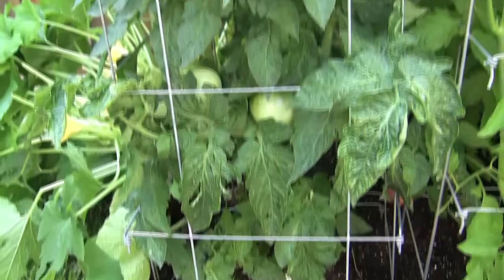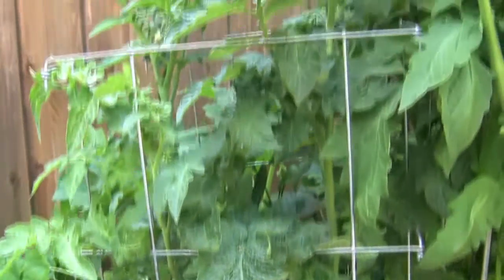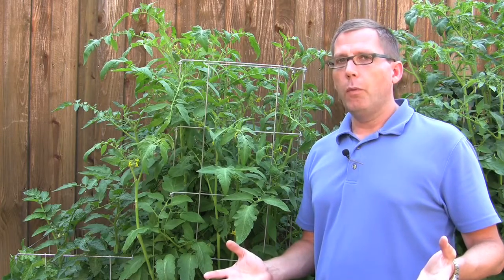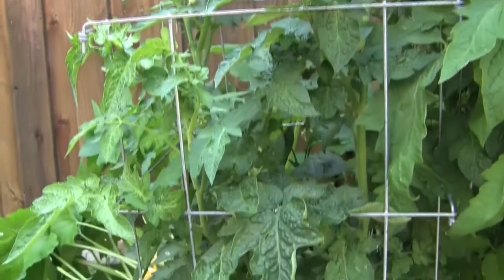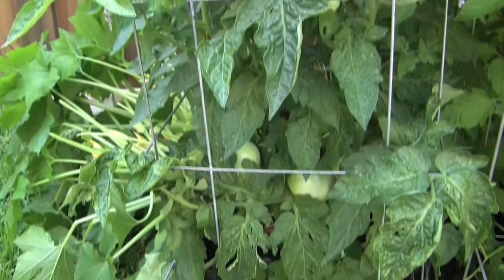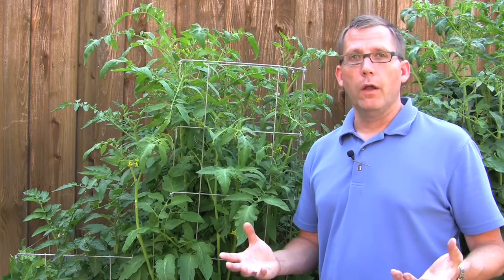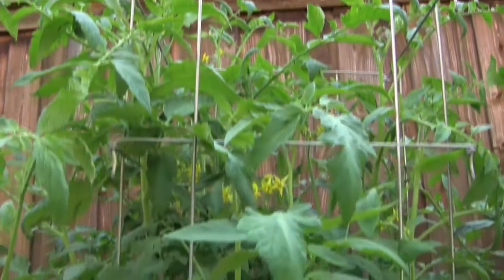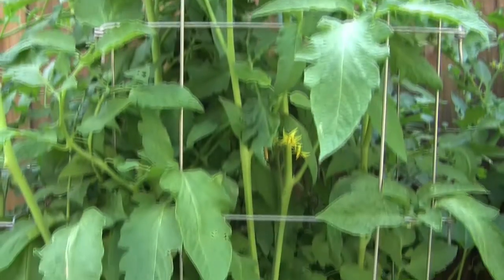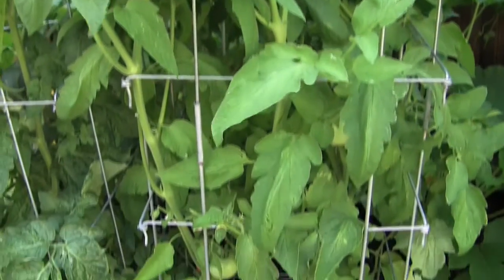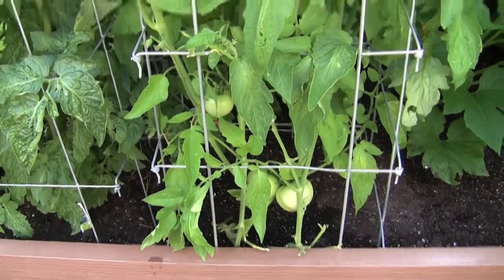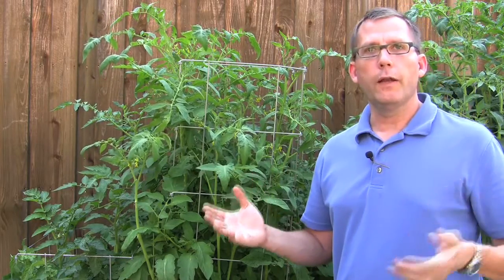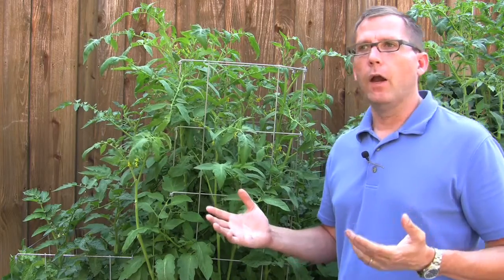Now, a determinate plant basically is a tomato plant that's usually going to be smaller, not always, but what it really means is it's going to bear all of its fruit pretty much at once, and then it's done for the season. Now, an indeterminate plant, on the other hand, like this one, is just going to keep growing and bearing fruit and growing and bearing fruit throughout the season, as long as it's getting enough sunlight and the temperature is okay and everything like that.